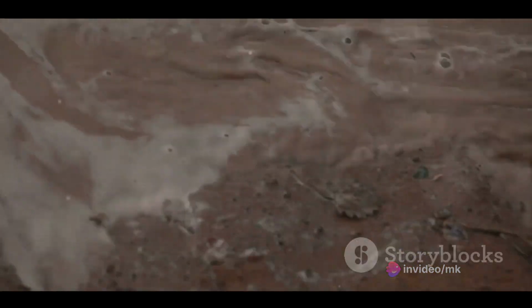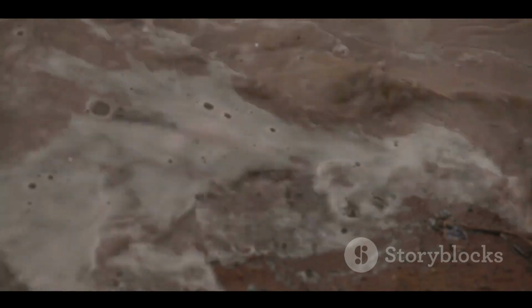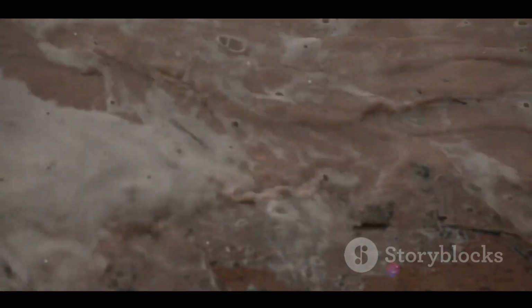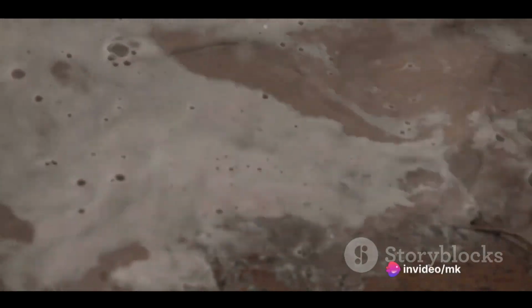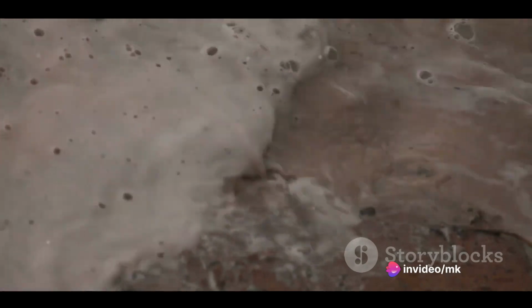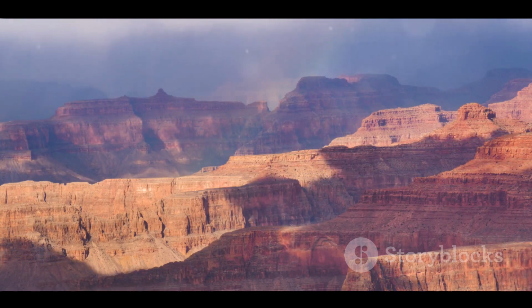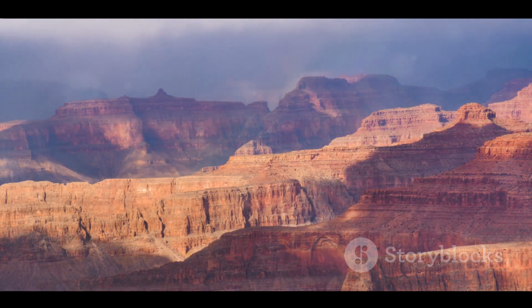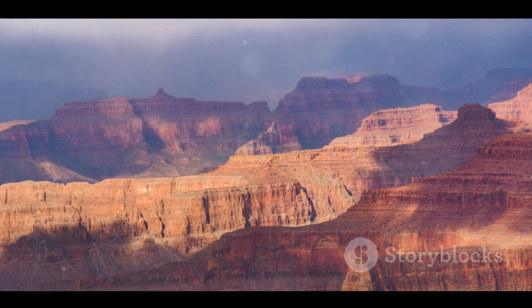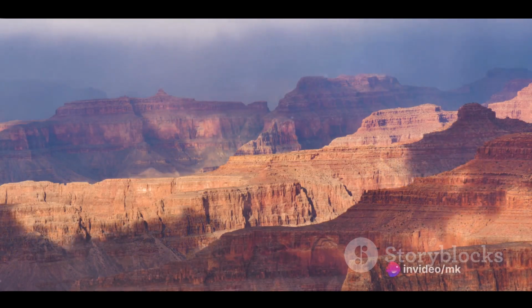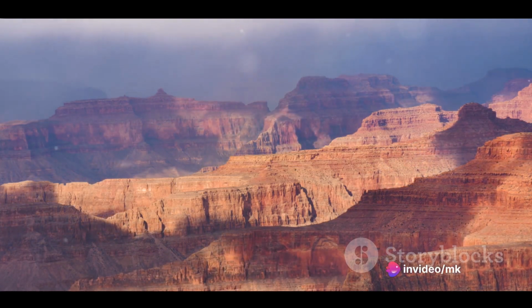Finally, the process ends with deposition, where the eroded material is laid down to form new landforms, like deltas and beaches. This process continues, creating a never-ending cycle of creation and transformation, a geological masterpiece. So the next time you find yourself admiring a serene landscape or standing atop a mountain peak, remember these intricate geomorphic cycles that tirelessly work behind the scenes to make it possible.